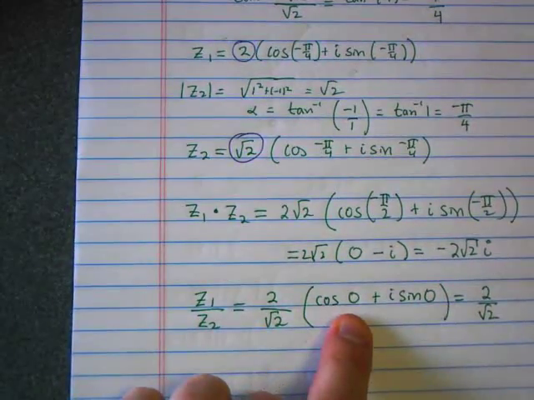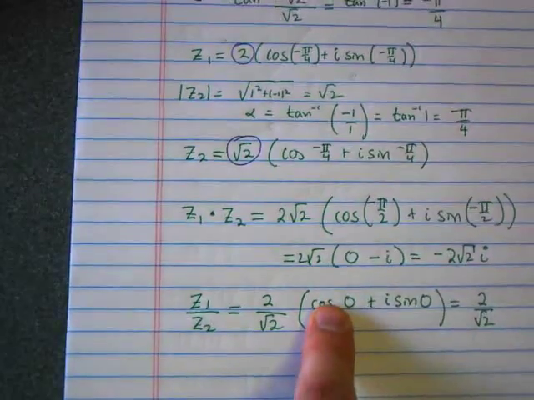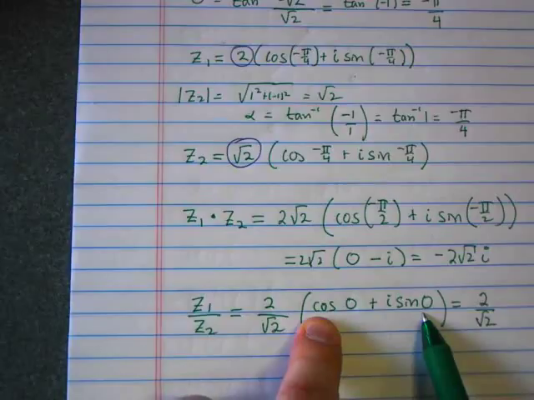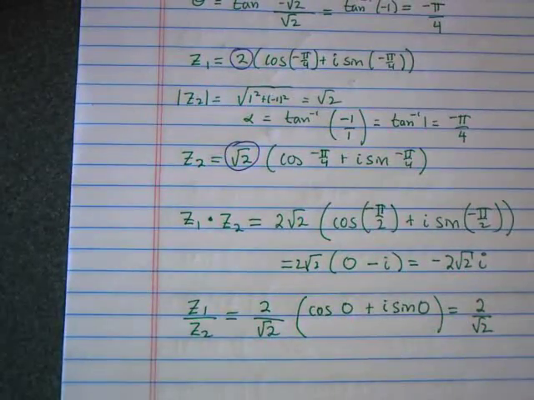What's the cosine of 0? What's the sine of 0? The very first thing on your chart is in the upper left-hand corner. Sine of 0 is 0. And cosine of 0 is 1. So this is 1 plus 0, that's just 1. So the final answer in rectangular form is 2 over the square root of 2. Cosine of 0 is 1, sine of 0 is 0.